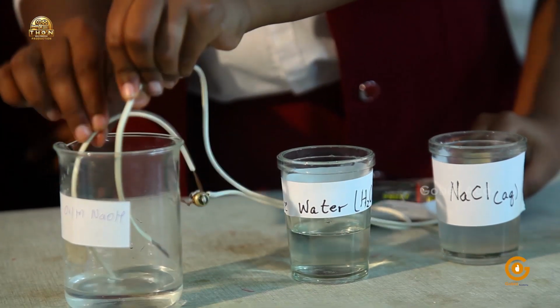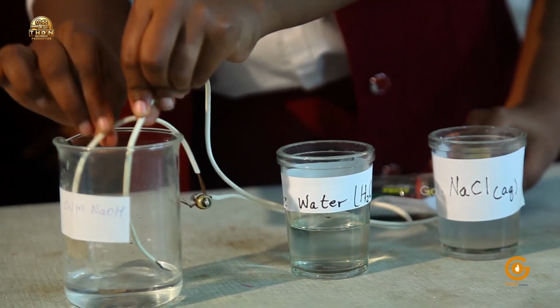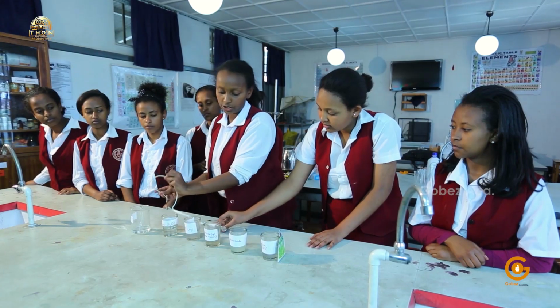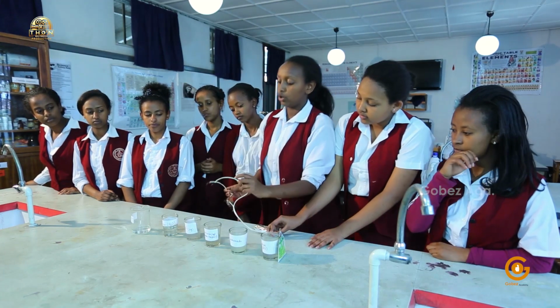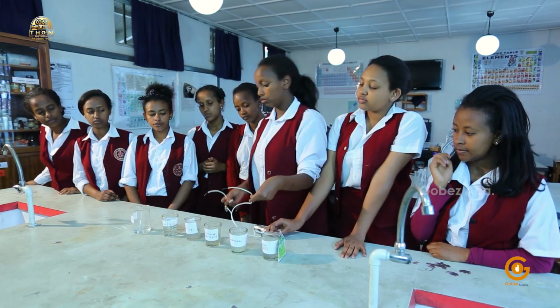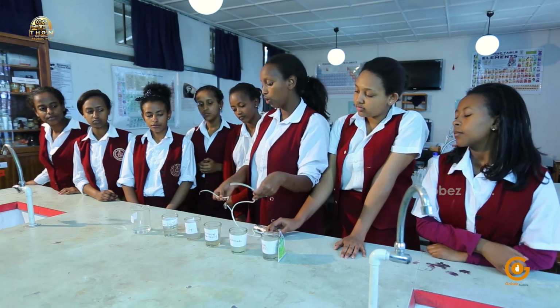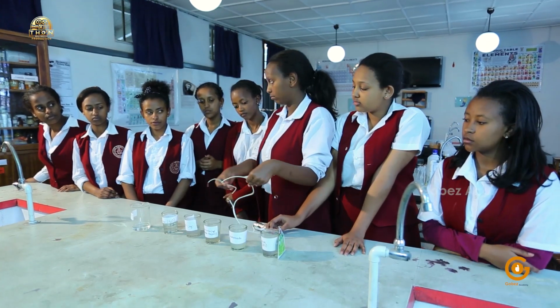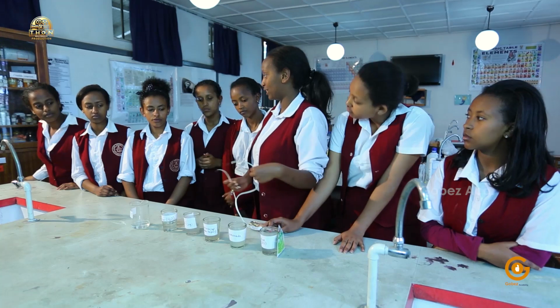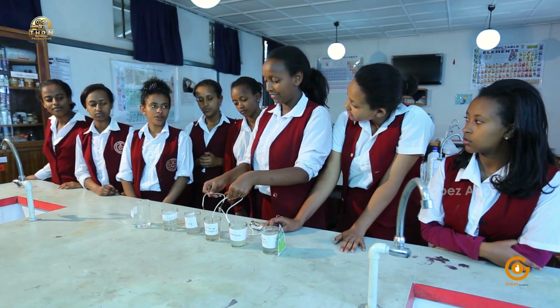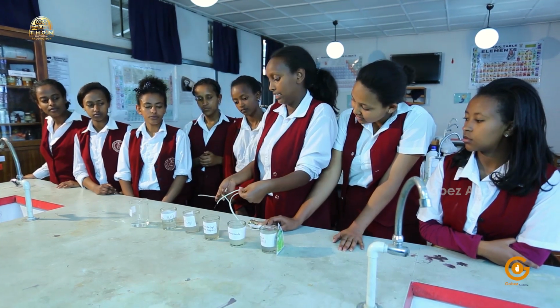So we'll rinse it again. And we'll insert it into the next compound, which is sucrose solution or table sugar solution. So what would you expect to come from this? Look at what you would expect to happen. Okay, let's see.